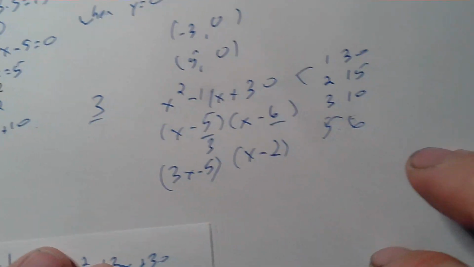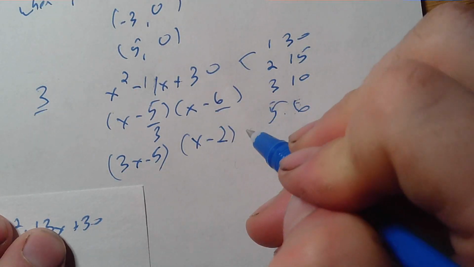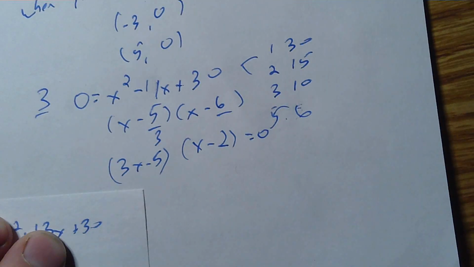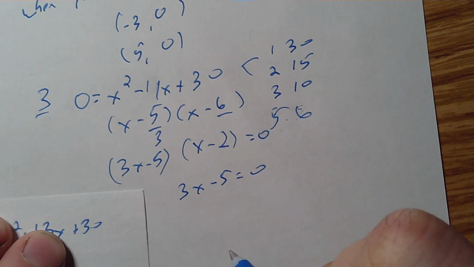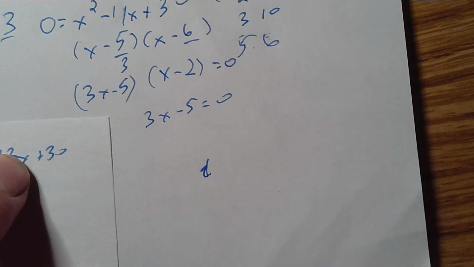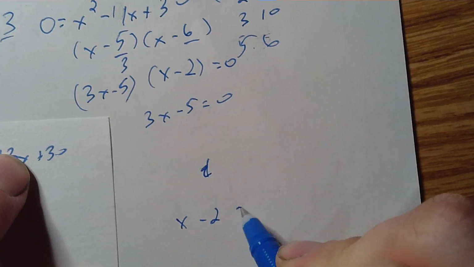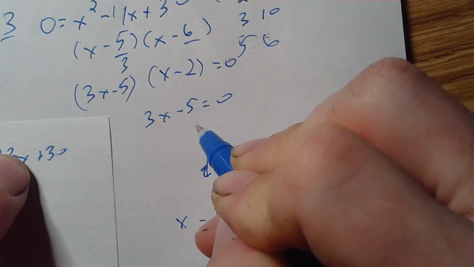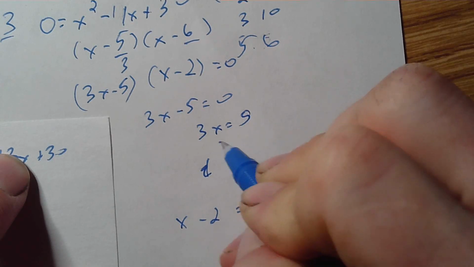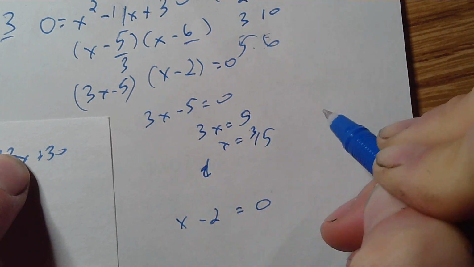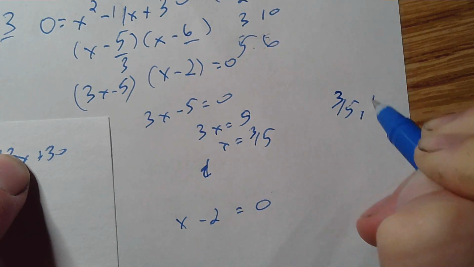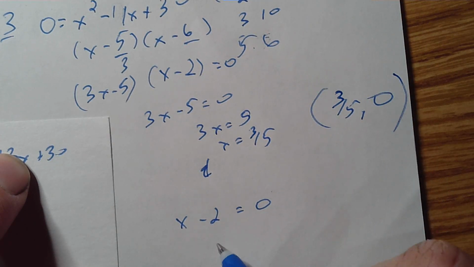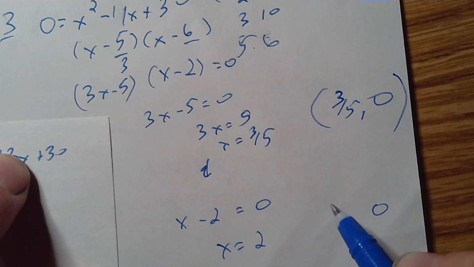Now I know that both of these still equal 0. They equal 0 up here. So all that equals 0, that means that 3x minus 5 equals 0, and x minus 2 equals 0. So this is going to be 3x equals 5, and x equals 5/3 when y is 0, and then it's going to be x equals 2 when y equals 0.